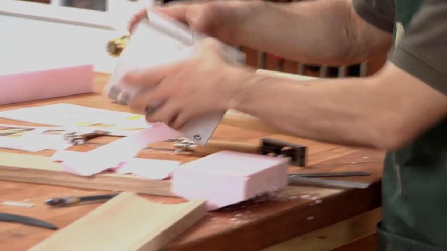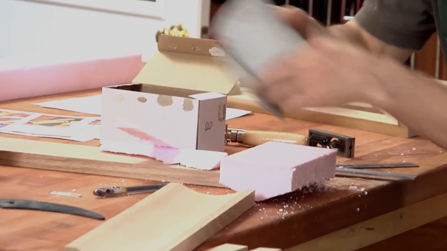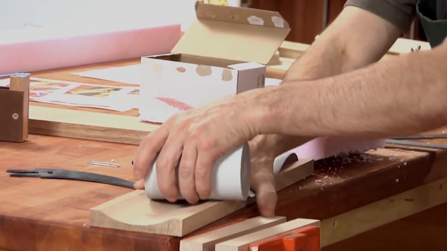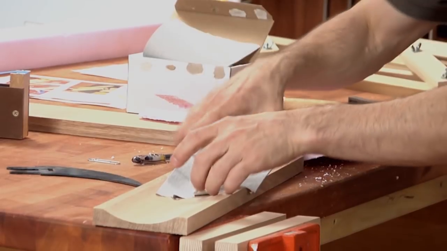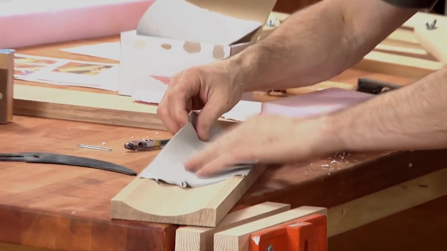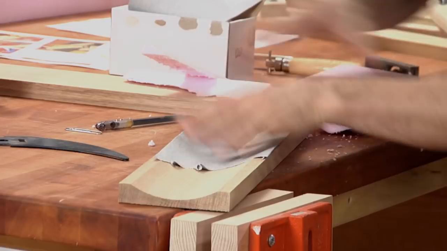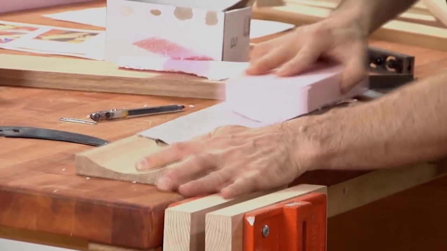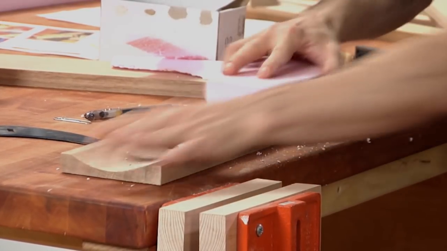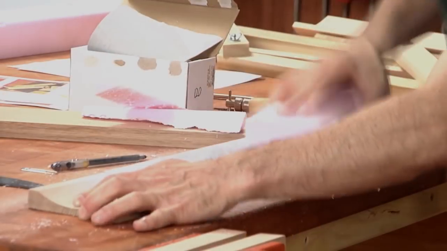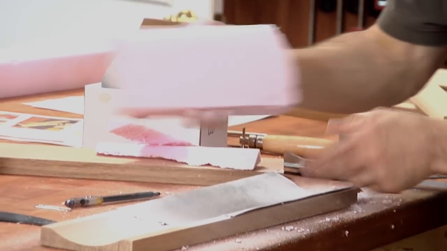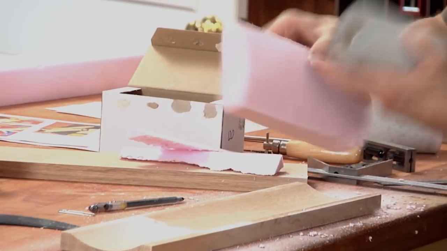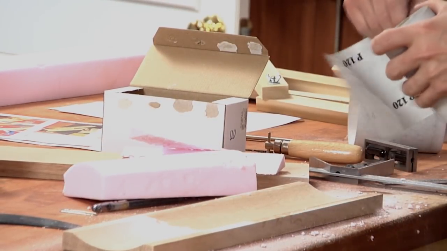If you take some self-adhesive sandpaper, lay it into the cove molding you just cut. Now take the rough sanding block and just run it back and forth. Shape that block. Now that profile matches the cove perfectly. Peel that off there. Put some fresh sandpaper on the bottom of my block, and I can start sanding.